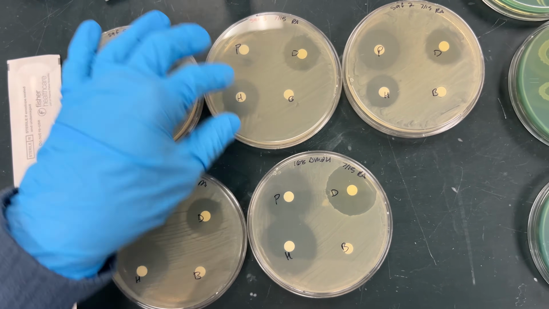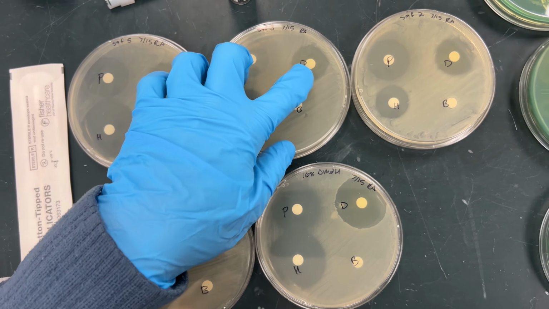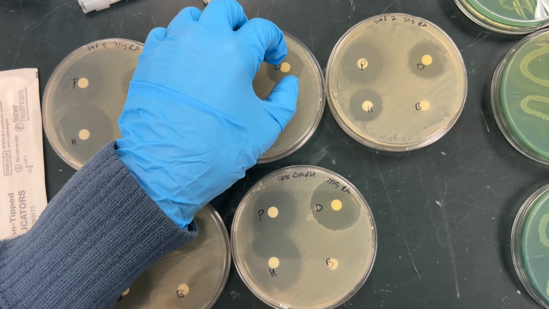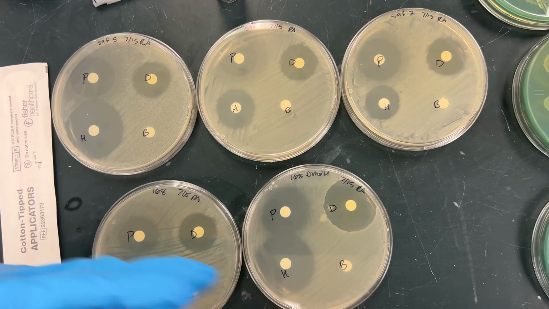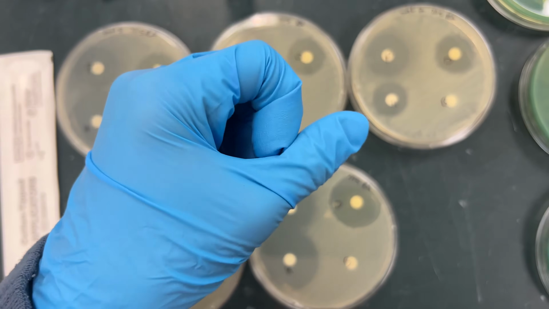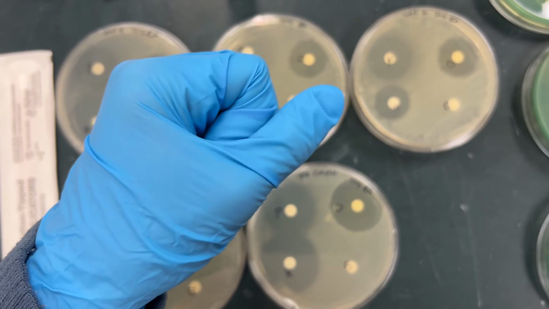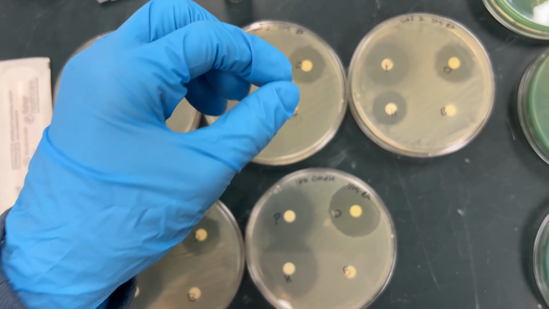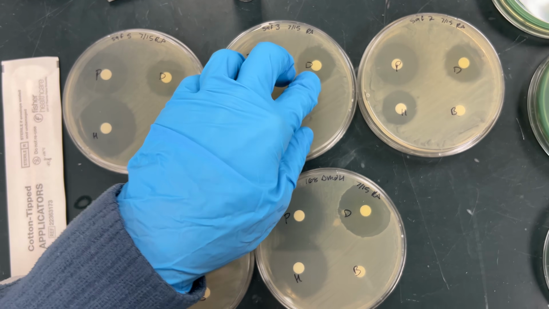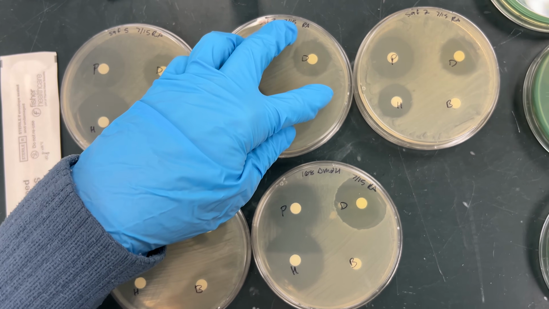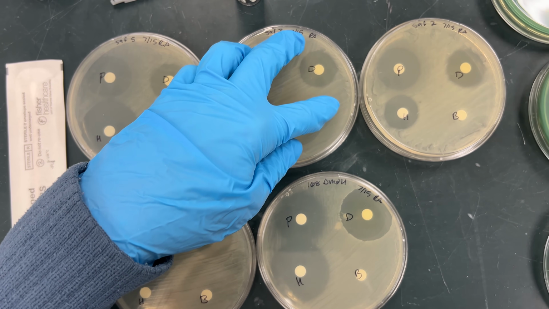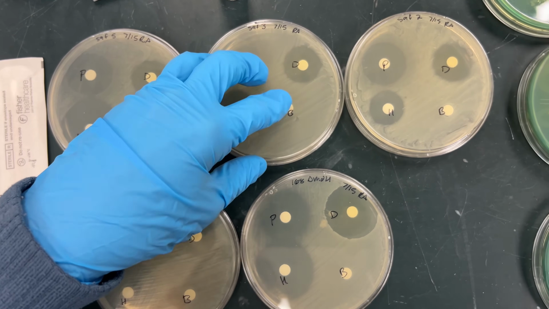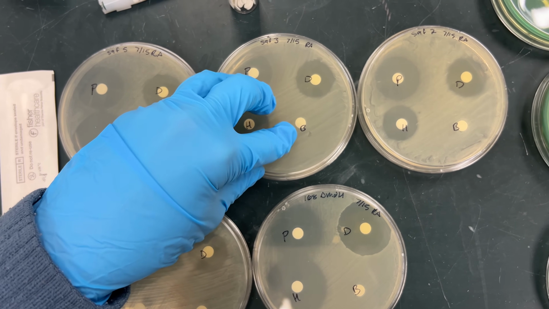Now, the concentration is going to be highest at the surface of the disc, but it's going to diffuse out into the gel. These Petri dishes have a gel media that the chemical is going to diffuse away in. The closer it is to the center of the disc, the higher the concentration, but as it goes out, it's going to get lower in concentration. Now, if the bacteria are really resistant, they're going to be able to grow even close up until the surface.